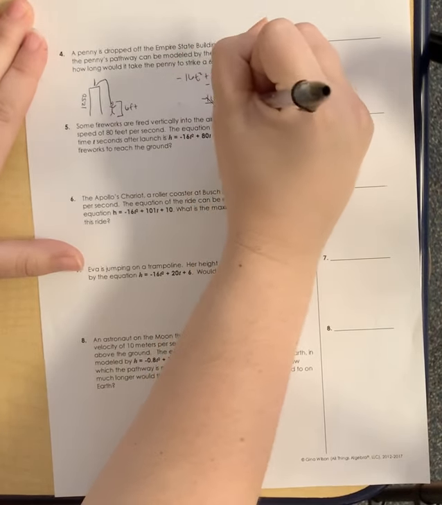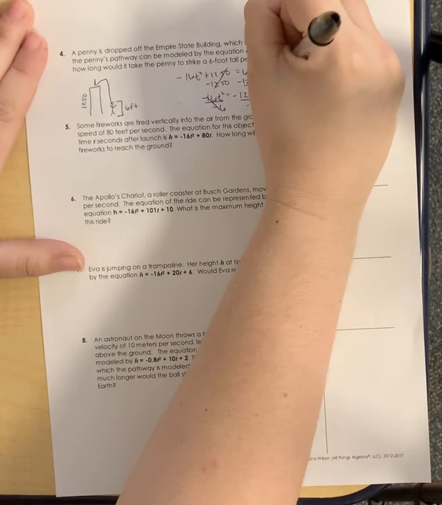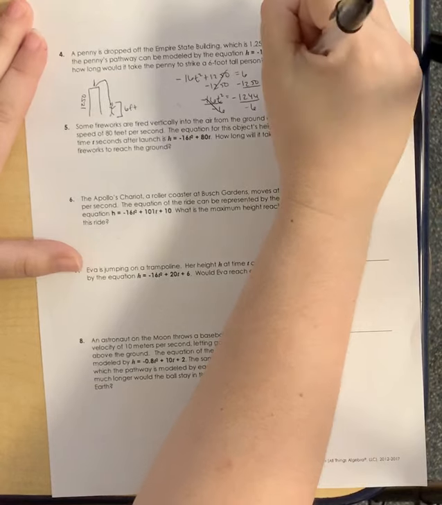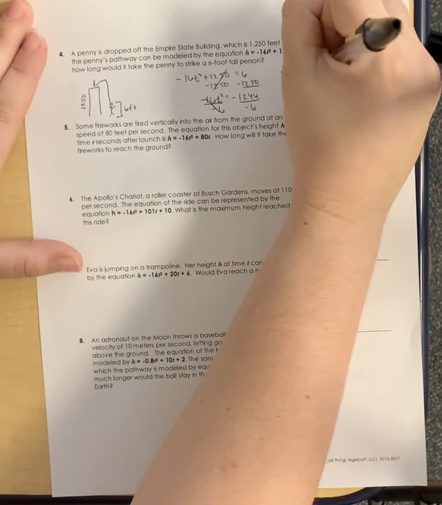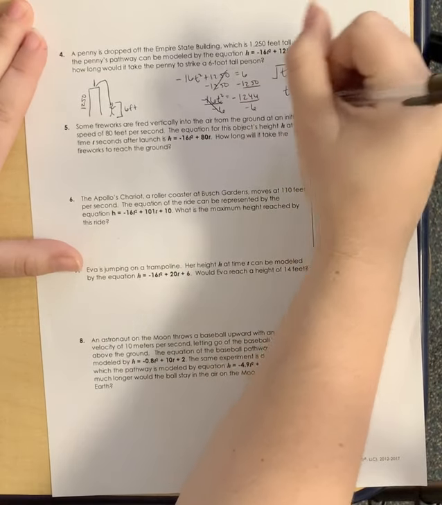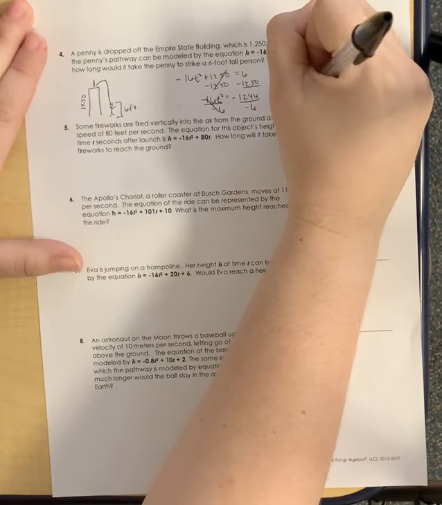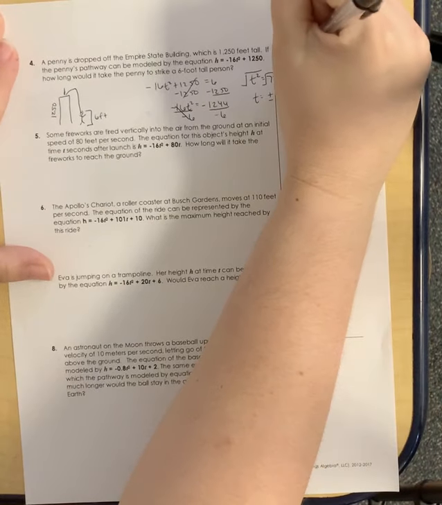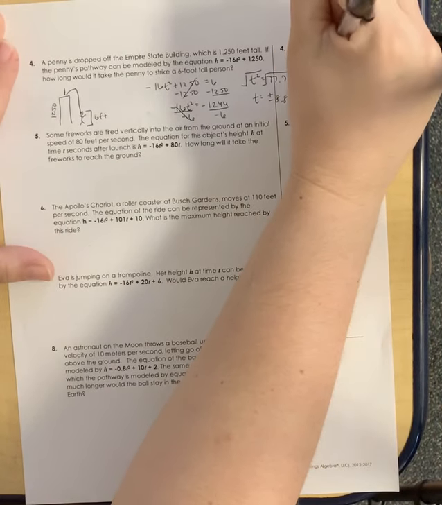Divide both sides by negative 16. So we have t squared equals 77.75. Take the square root of both sides, and you're going to get around plus or minus 8.82. And you only use the positive, so 8.82 seconds.